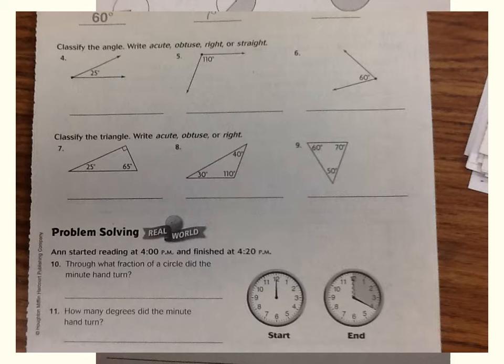Okay, number 4 through 6, it says classify the angle. Write acute, right, or straight. So we know that an acute angle is less than what degrees, everybody? 90 degrees. And we know that obtuse is what to 90 degrees? Yes, obtuse is greater than 90 degrees.